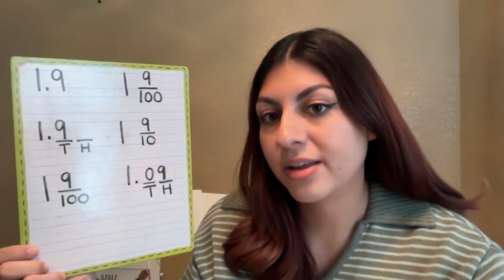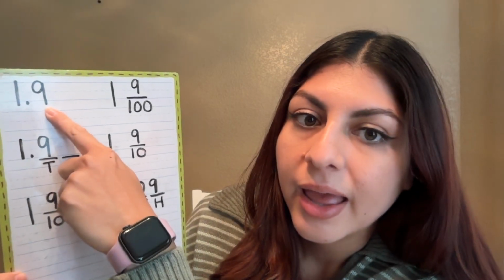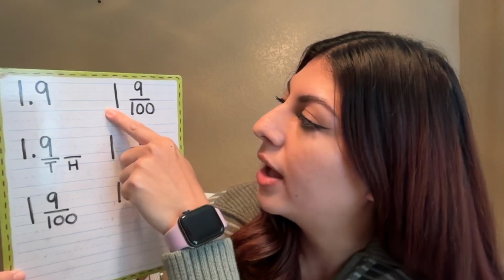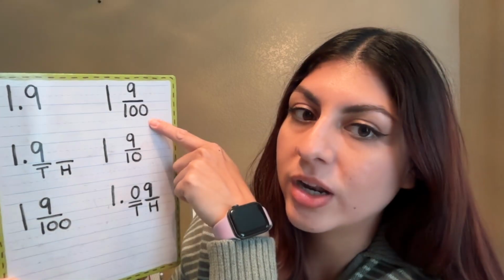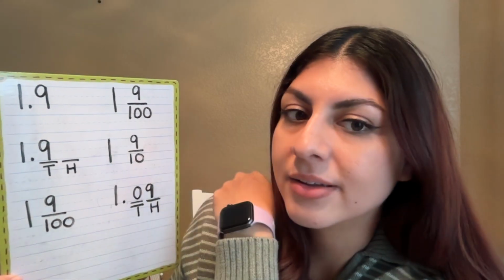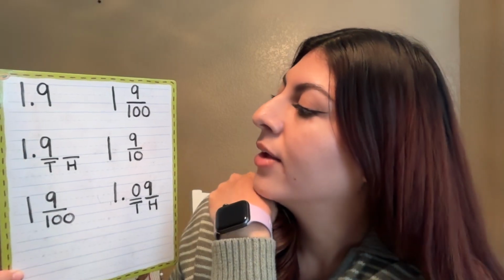Okay, class, I see you're struggling with this problem, so let's take a look at it together. We have 1.9, and you read it as 1 and 9/100ths. Is this correct? Okay, let's find out.